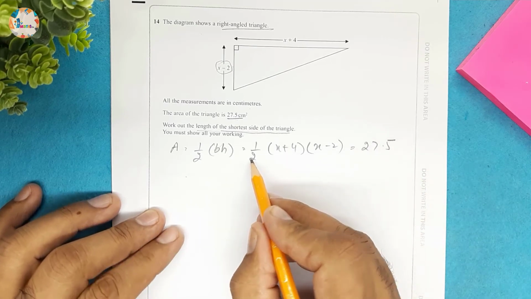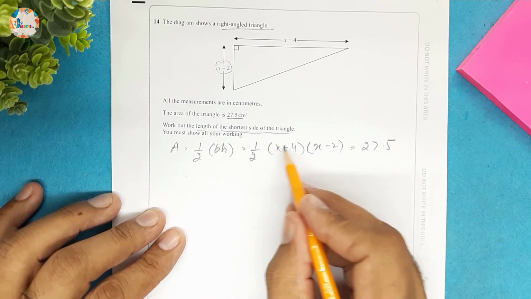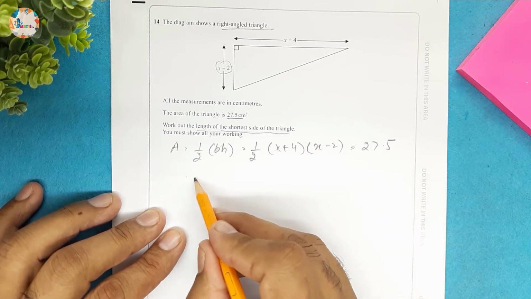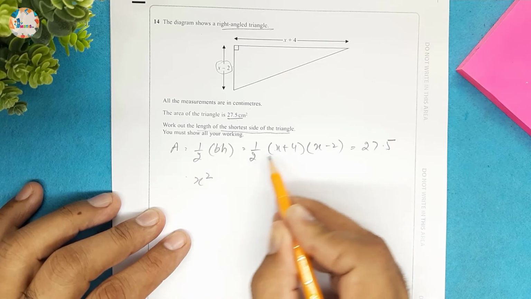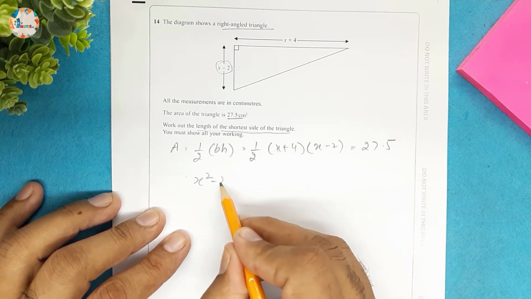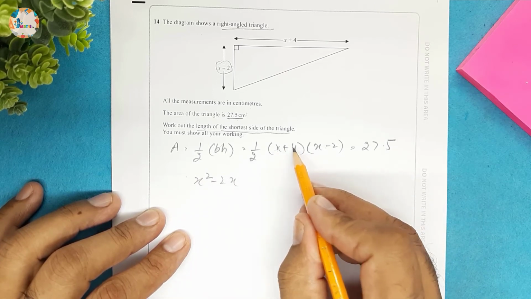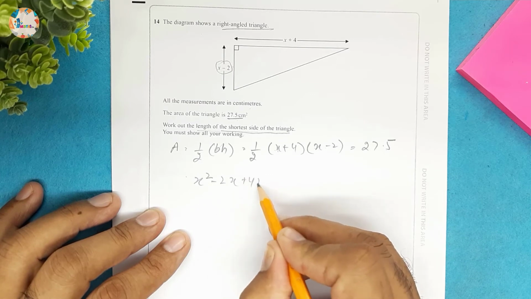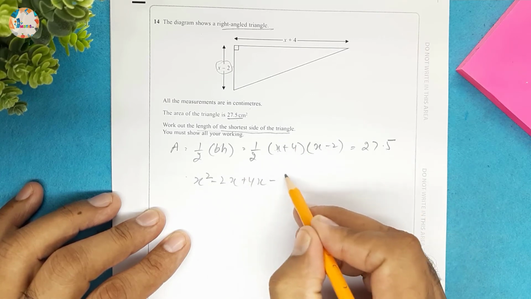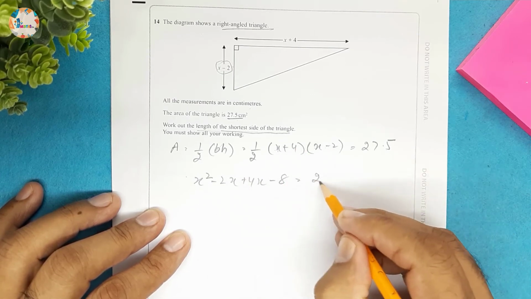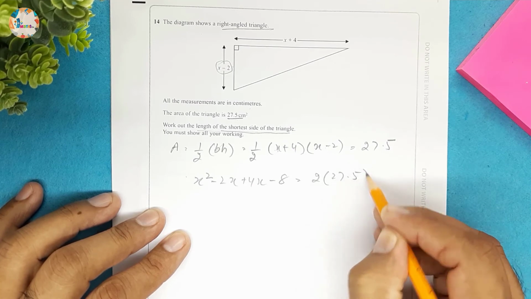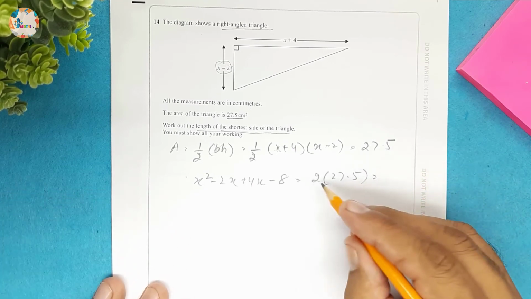Now we can shift this 2 to this side and multiply. This will be x squared, minus 2x, plus 4x, and minus 8, is equal to 2 into 27.5.